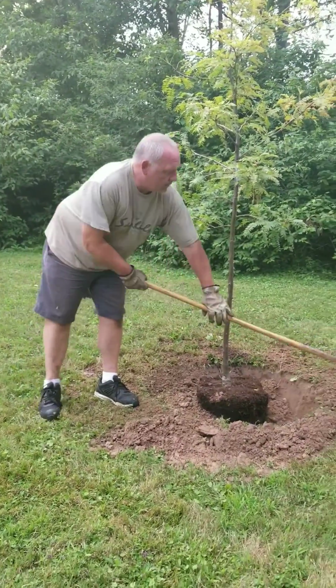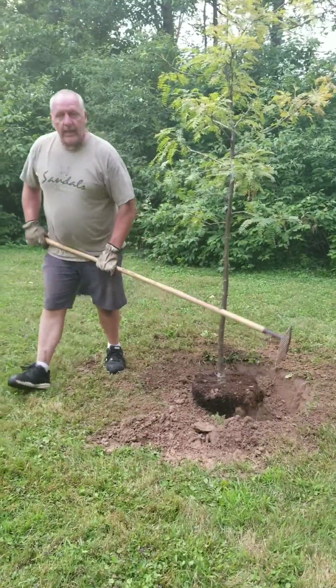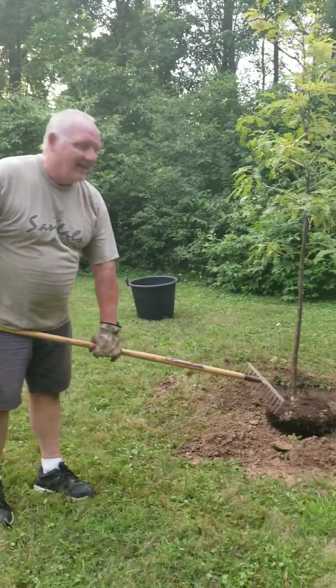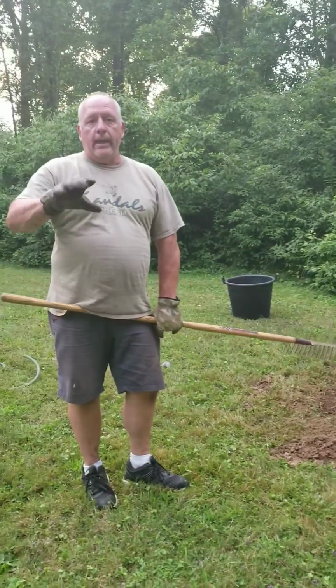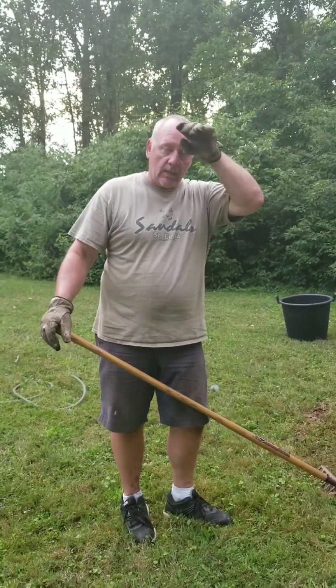Now you see that I'm not actually packing it in. What I'm going to be doing instead is using the hose and water to help us pack that in. That will prevent any open areas or spots where oxygen can sit, and it'll pack it in nice for the roots.